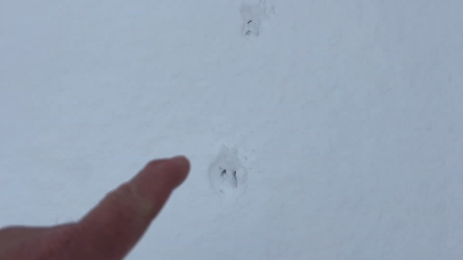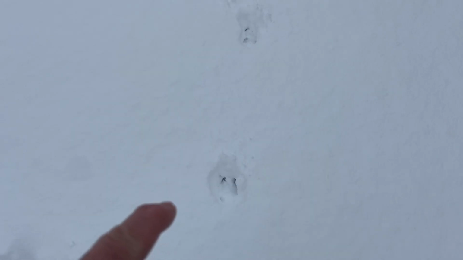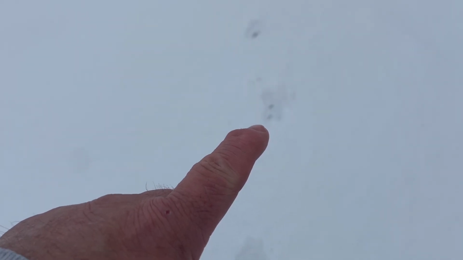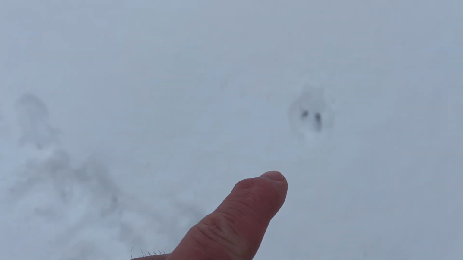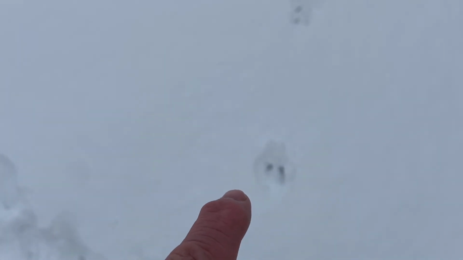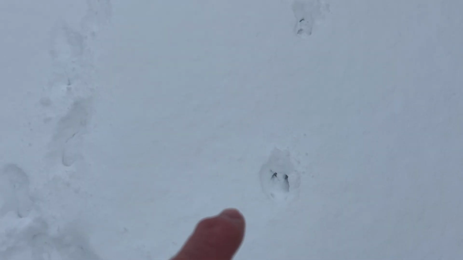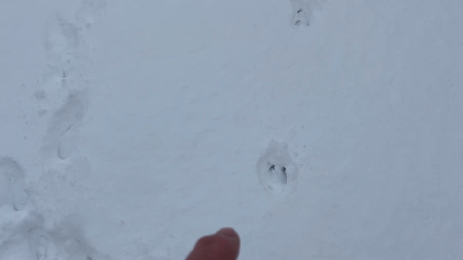So what you have right here is a left front and a left rear, and then what you have right there is a right front and a right rear. This is what we call direct register. So as the deer's walking up through here, it'll put its left front foot down here, and then when it brings up the left rear, it'll place it directly on top of it. So if you're not used to looking at them, this looks like 1 track, but it's actually 2. Now, there's something here that we don't get to see a lot.